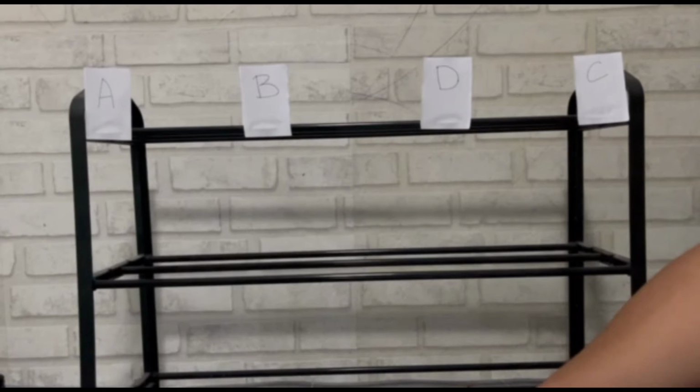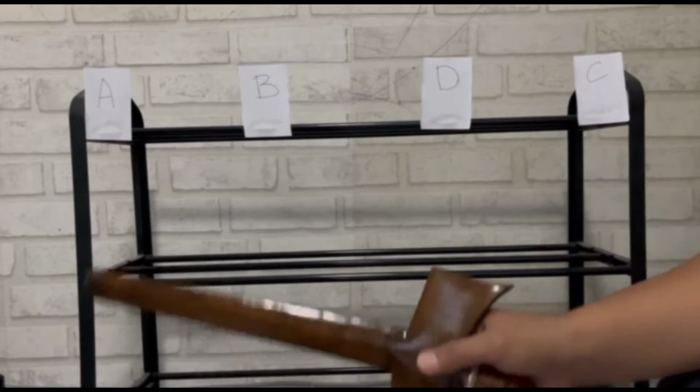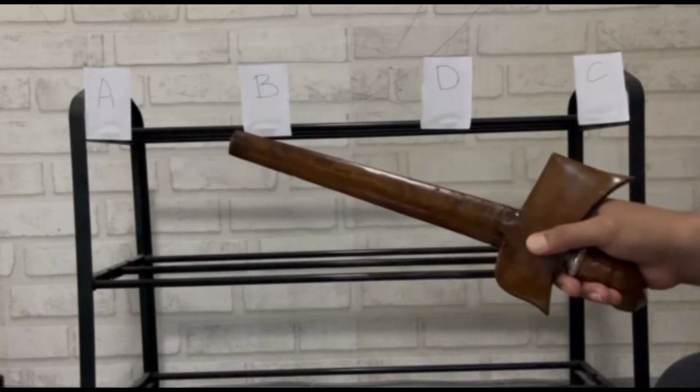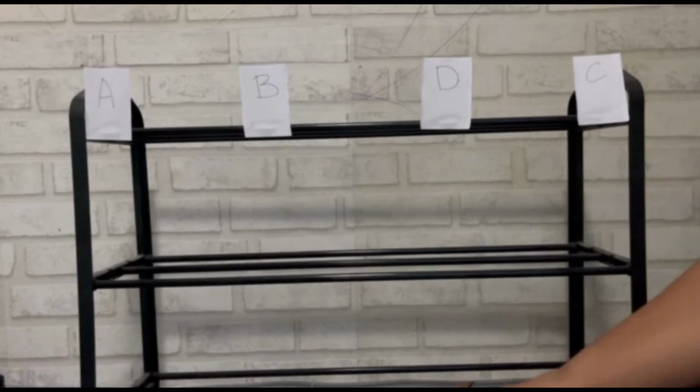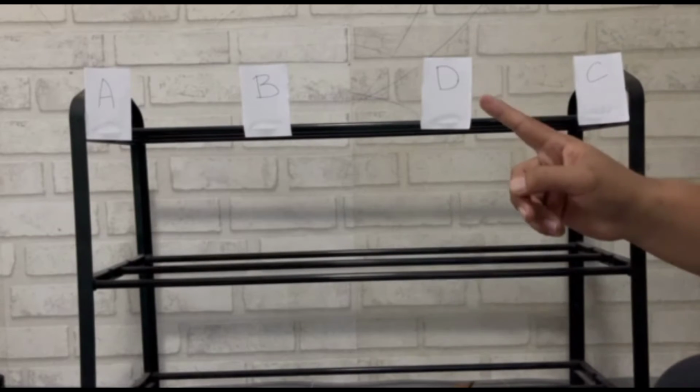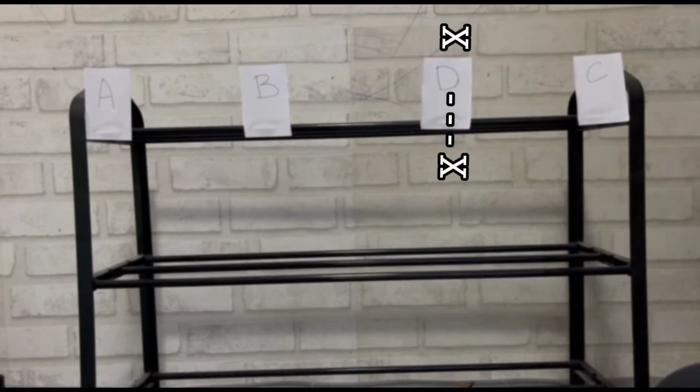Hi, I'm Ashraf. To conduct the experiment on bending moment variation at a cut section due to variation of load and load position, we need to set up the apparatus as shown. Points A, B, D, C are marked on the beam, where point D is the section X at which we find the bending moment.